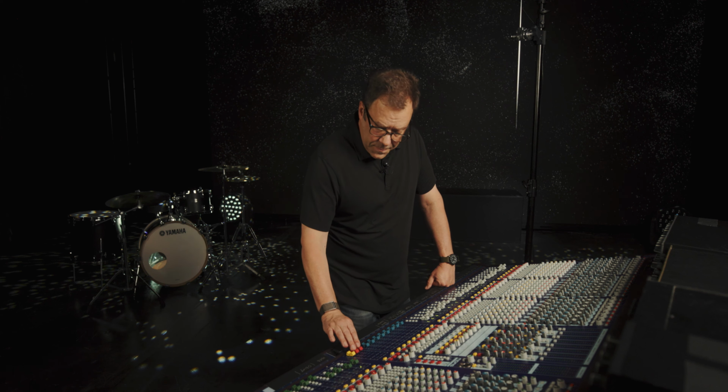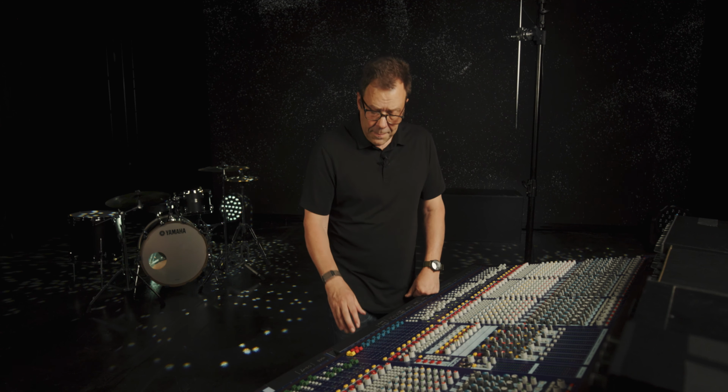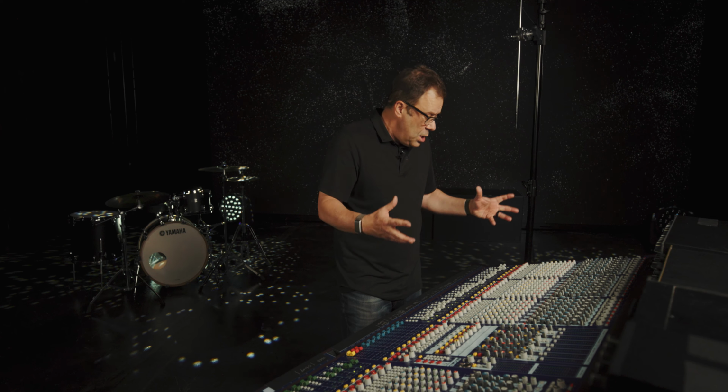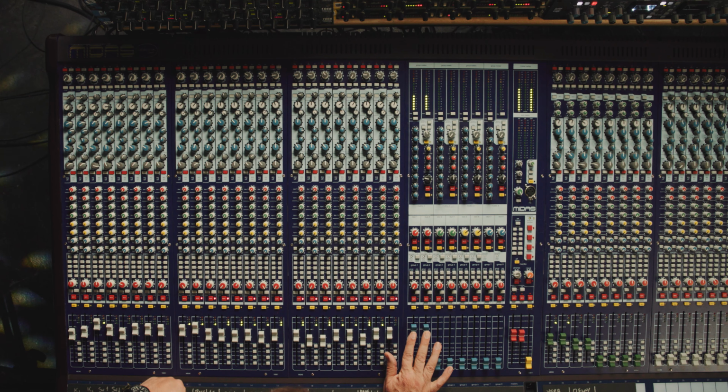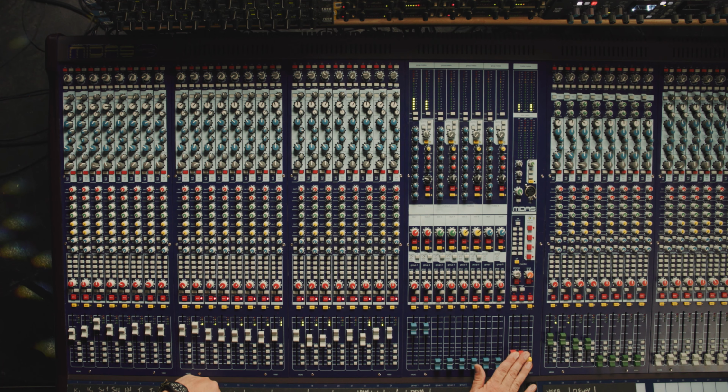So let's take a listen to that and see if we can hear what that's doing. I'll start without it, and when you see me bring these blue faders up, that means the compression is coming in. Now that's in addition to the compression that I'm doing on the individual channels. So this is compression to the drums as a whole. That adds a nice bit of life to them, to my ears, which I really like.